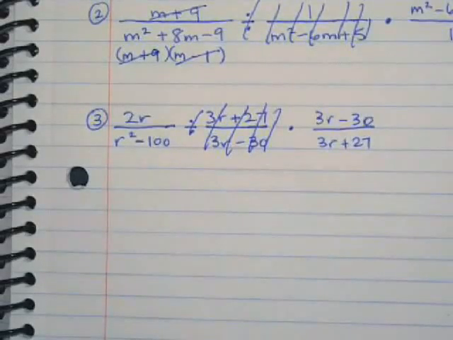Okay, now I'm going to have to factor. I actually see 3 places I can factor in this one. So why don't we go ahead and pause the video right here and factor in 3 different places. Okay, so you go ahead and start working on that.